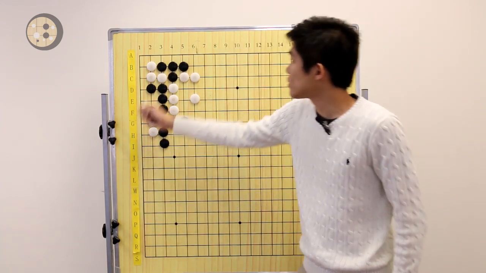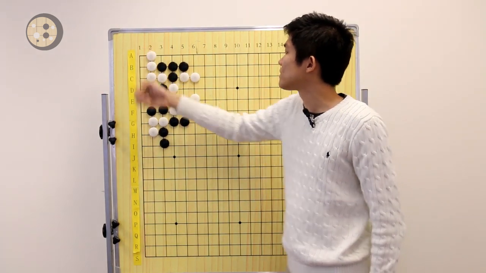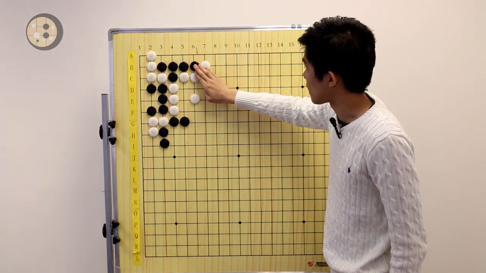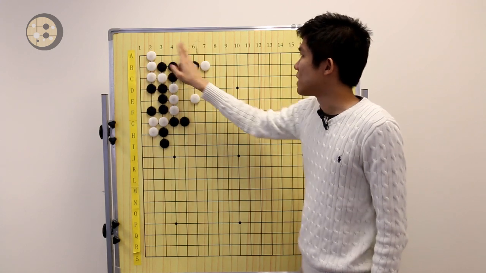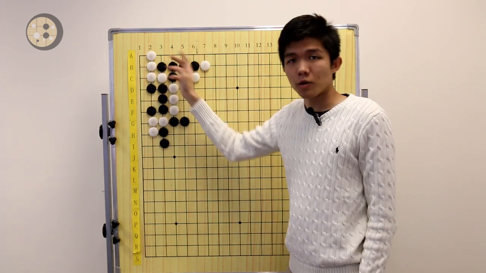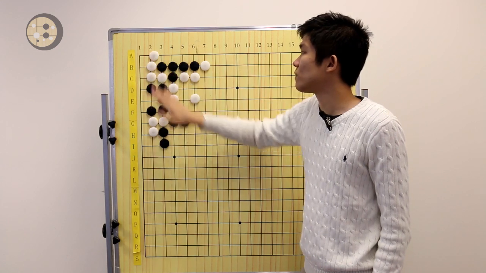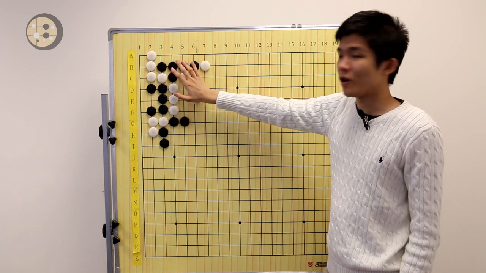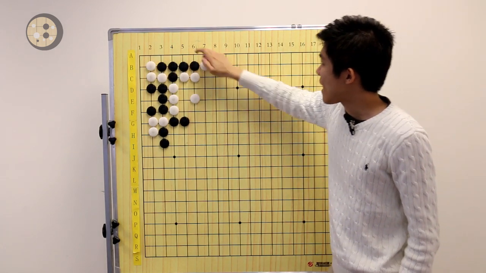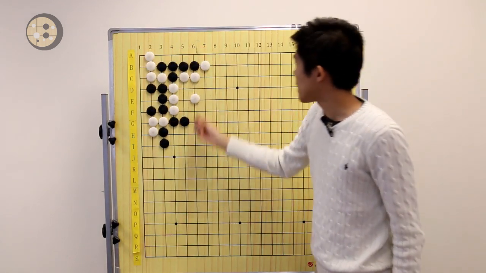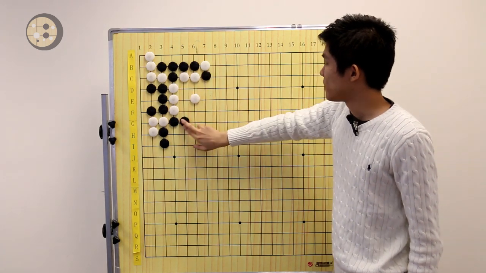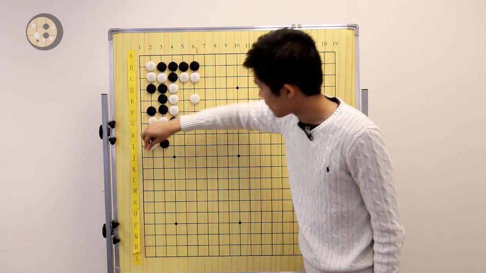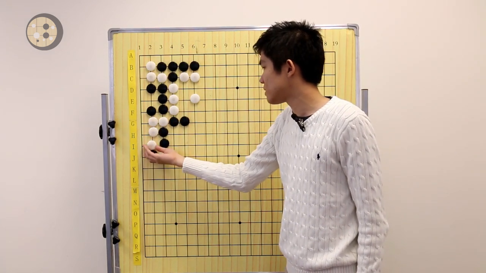Now so in the corner locally, if white descends, and if black extends and white blocks, this corner, black is actually locally dead, because white has this move. And the viewers, you can verify that on your own, but right now there's something wrong on the outside. So when black cuts, the outside, because of this stone, is too weak. So instead, white could push here and cut.